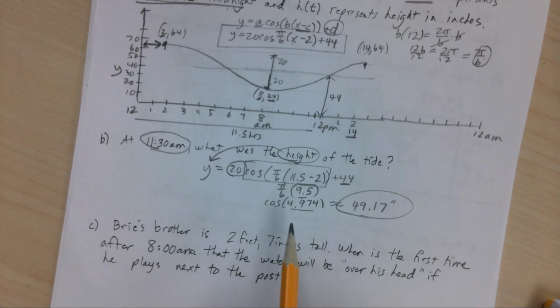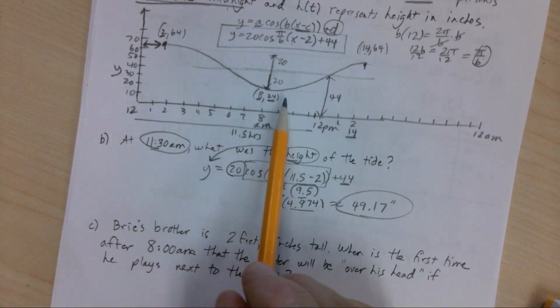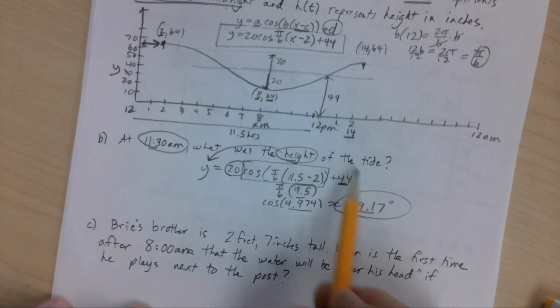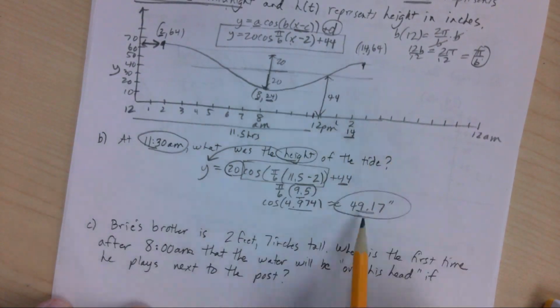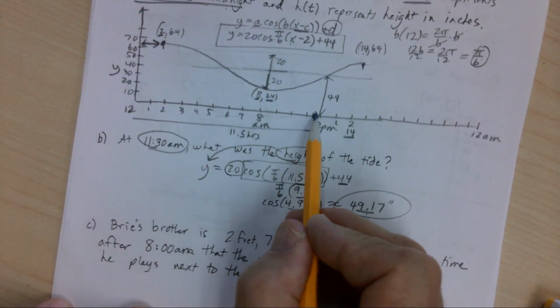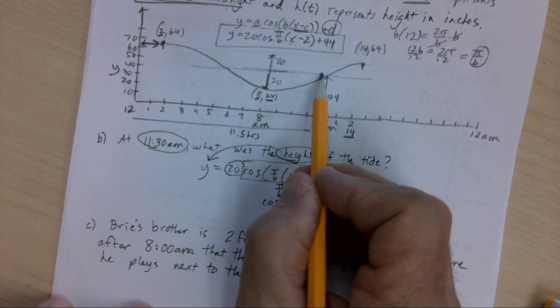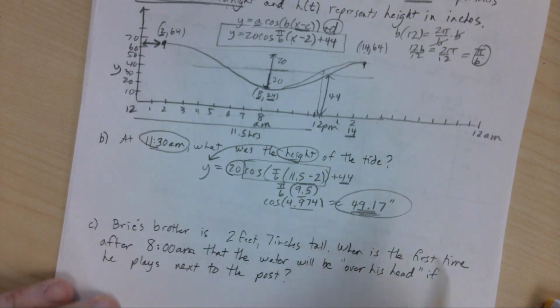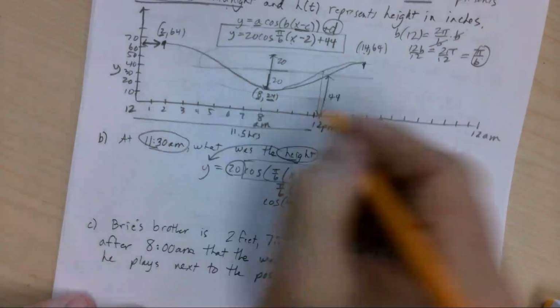Now if we take a look at our drawing, it wouldn't be perfect, but look, 49, this is 44. So if we went to 11:30, it should be a little above that line, but it's not. But our drawing's probably not perfect. So anyways, we got close as far as the drawing goes.